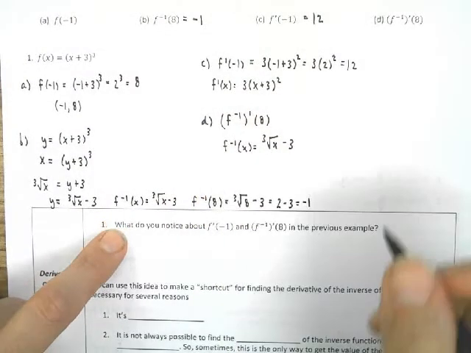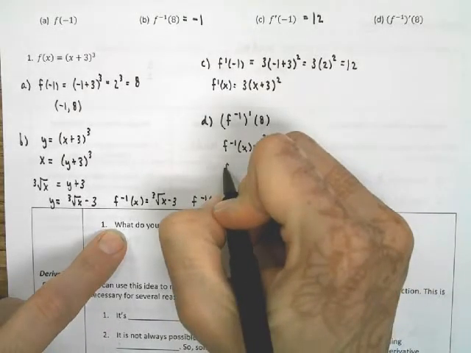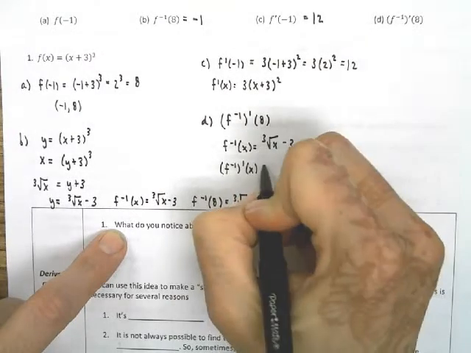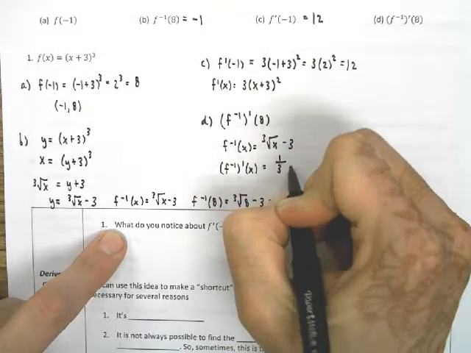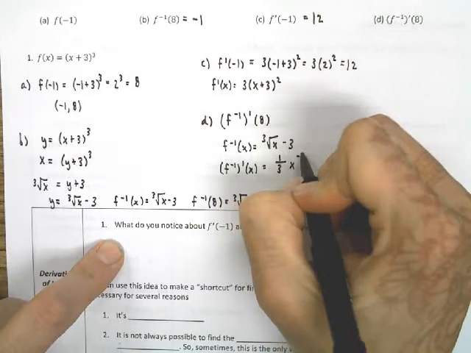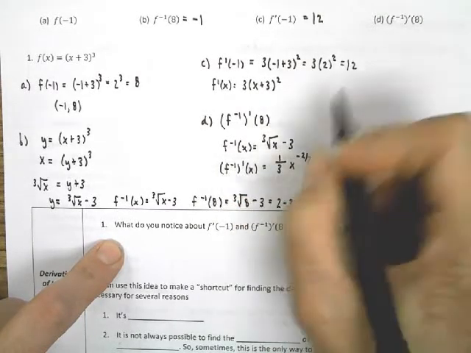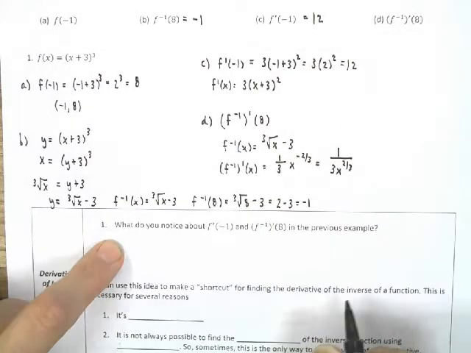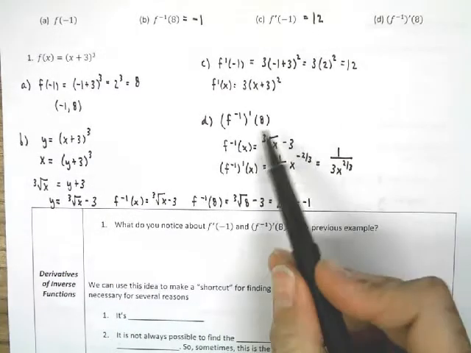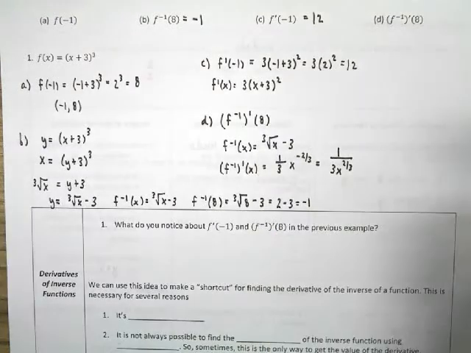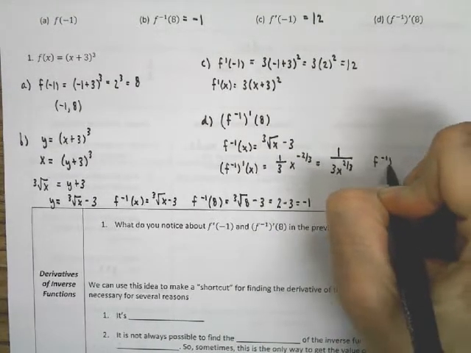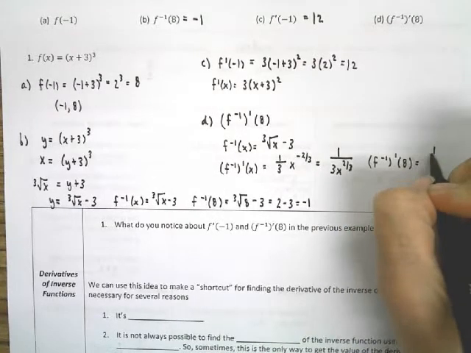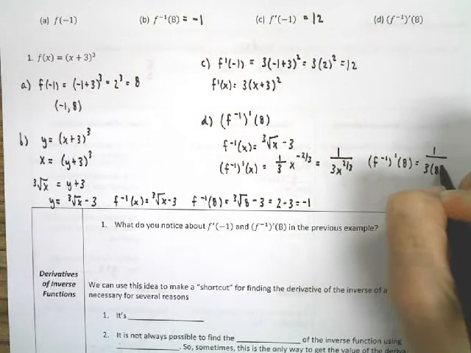So now I'm going to use the power rule to find that derivative. So f inverse prime of x: I know this is x to the 1/3, so I have 1/3 x to the negative 2/3, or 1/3 x to the 2/3 in the denominator. So there's my derivative. Now I'm going to evaluate that derivative at 8. So f inverse prime of 8 is 1/3 times 8 to the 2/3.